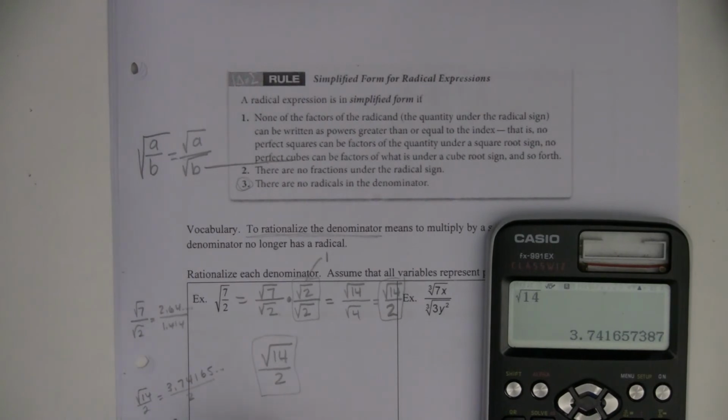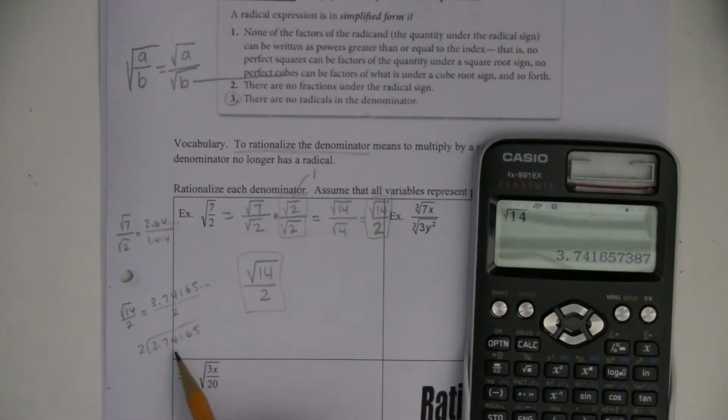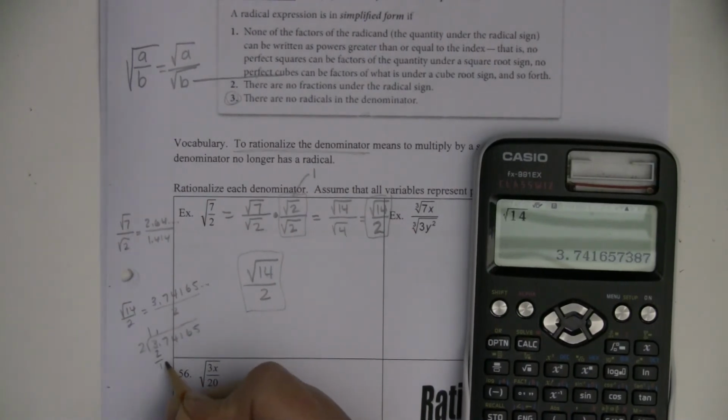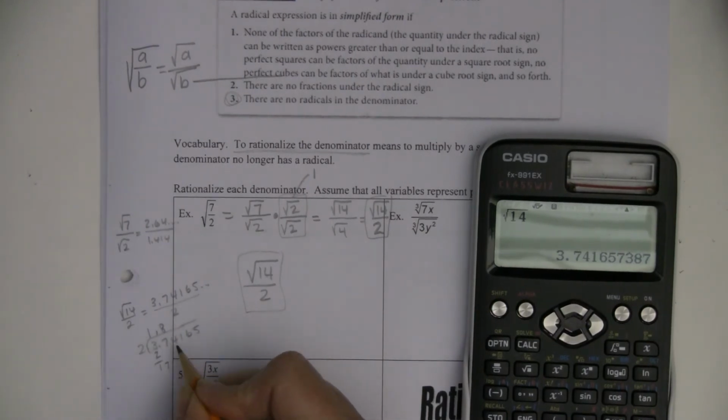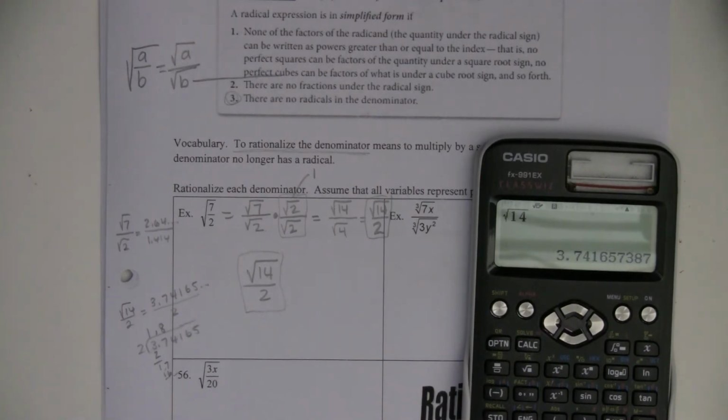And then that's really easy to long divide, 3.74165. No moving the decimal point. 2 goes into 3 one time, and remainder 1. So you get 17. 2 goes into 17, 8 times 16, and on you go. So that's a historical reason why rationalizing the denominator was really important.